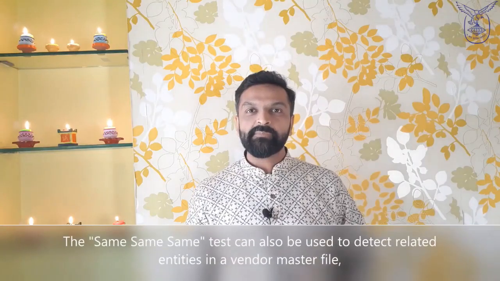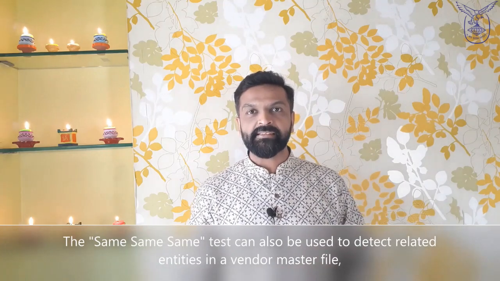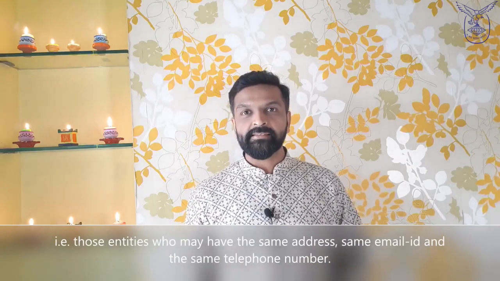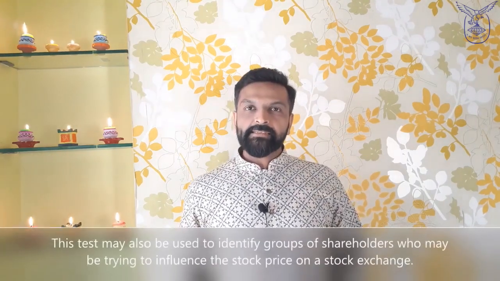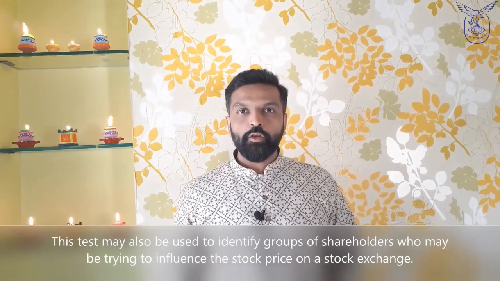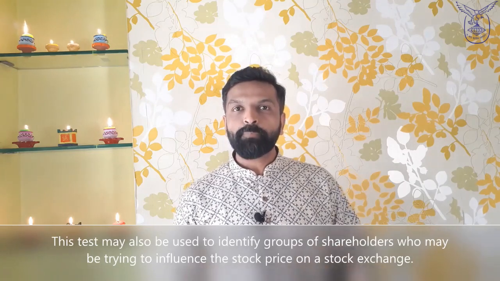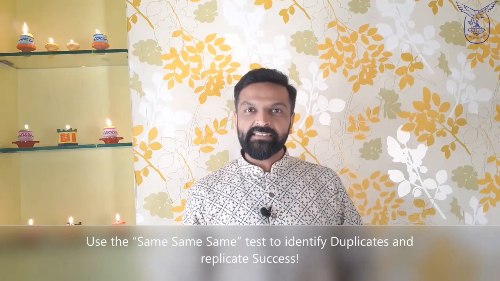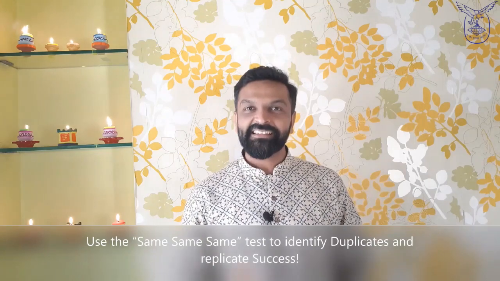The same test can also be used to detect related entities in a vendor master file. That is, those entities who may have the same address, the same email ID, and the same telephone number. This test may also be used to identify groups of shareholders who may be trying to influence the stock price on a stock exchange. Use the same test to identify duplicates and replicate success.